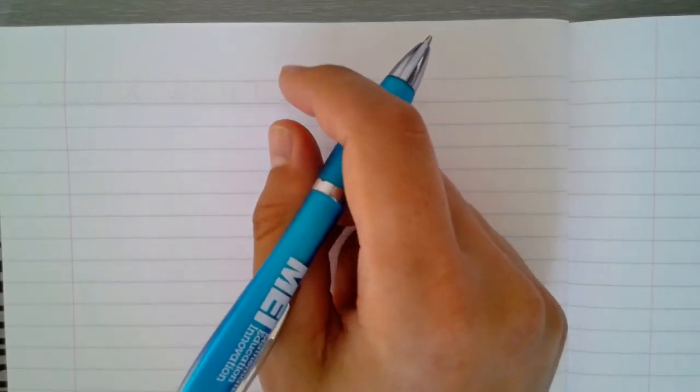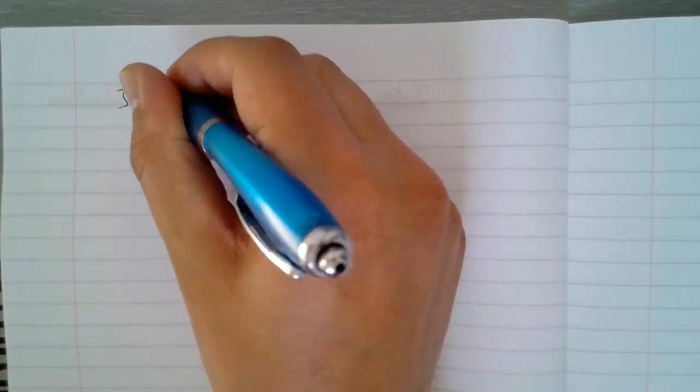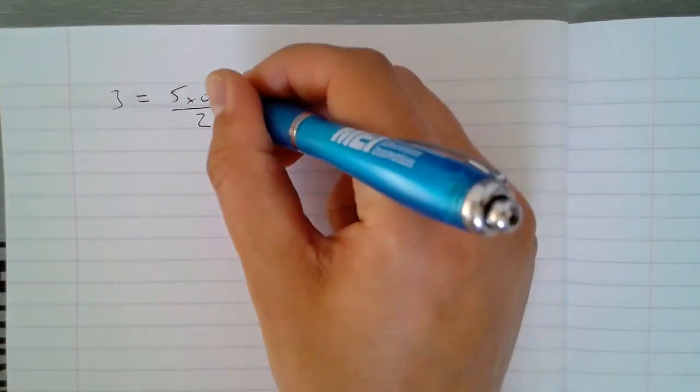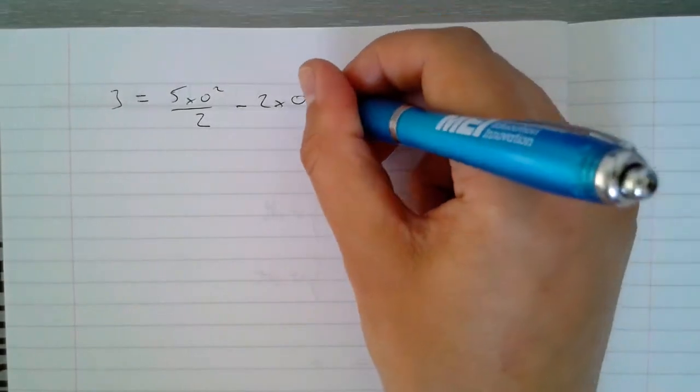My initial conditions were that s equals 3 when time equals 0. Whenever it says time equals 0, you should be celebrating because it really helps. So the displacement is 3, and then I've got 5 times 0 squared over 2 minus 2 times 0 plus c.